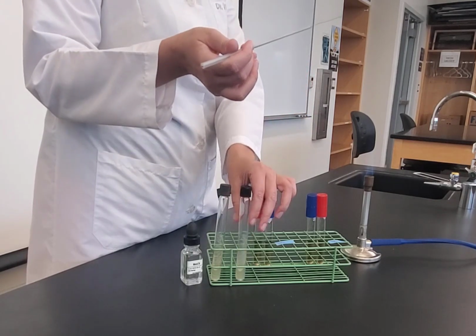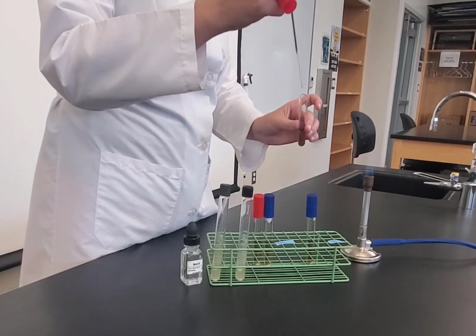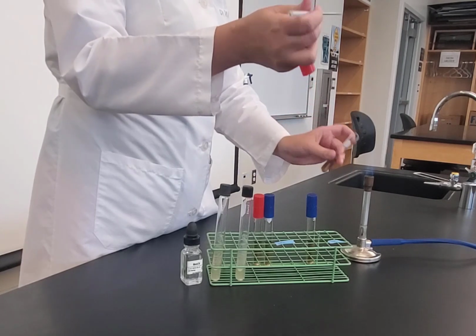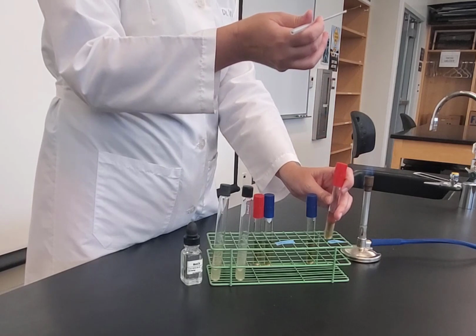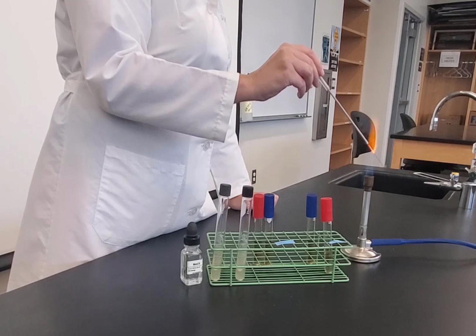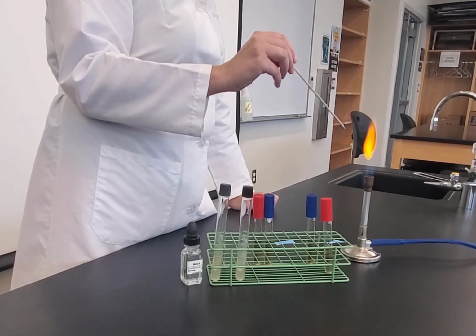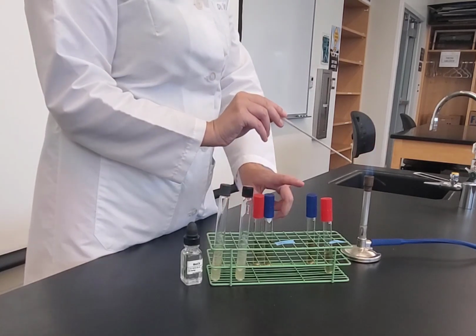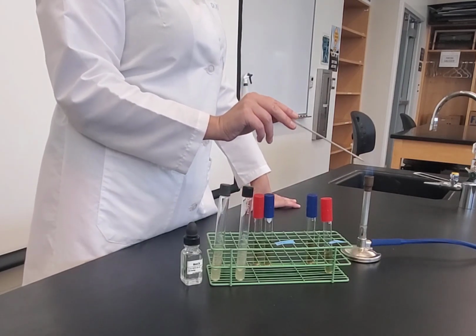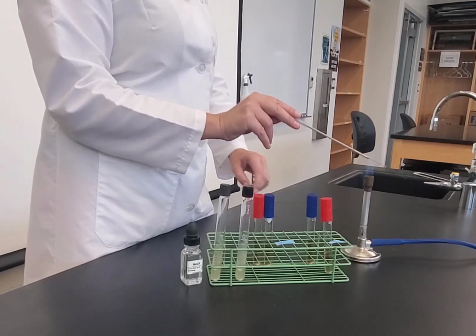Cap back on. I'm going to inoculate the red cap first. Flame it. Add it in the broth. Flame, cap. I'm going to move it in my rack so that I know that that tube is already done. And then I'm going to reflame sterilize. And I'm going to let it cool. I'm going to repeat the same thing with the blue cap tube. Same organism. That organism is going into both a red cap and a blue cap.